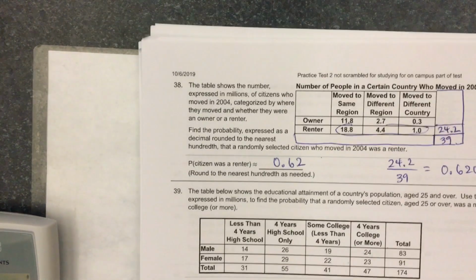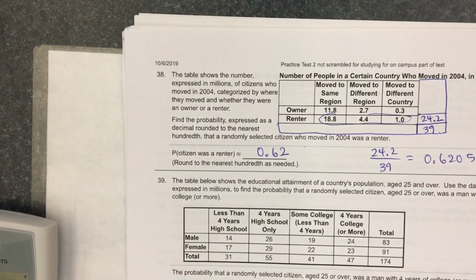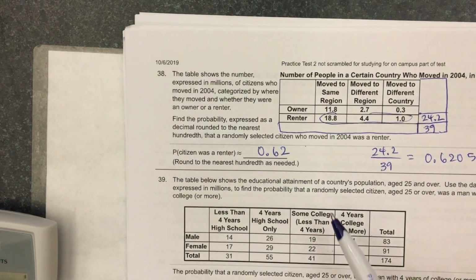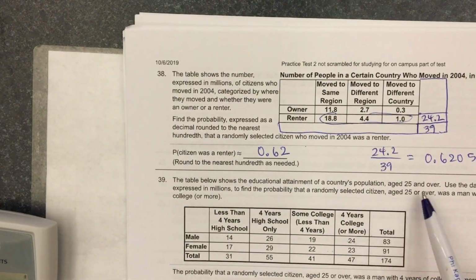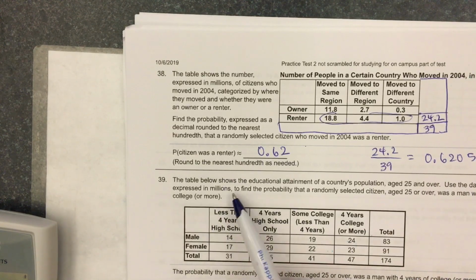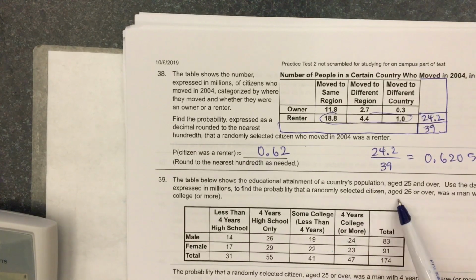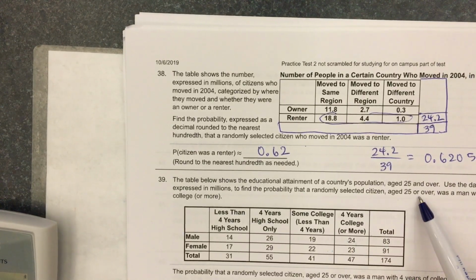Number 39. The table shows the educational attainment of a country's population, age 25 and over. Use the data in the table expressed in millions to find the probability that a randomly selected citizen, age 25 or over, was a man with 4 years of college or more.